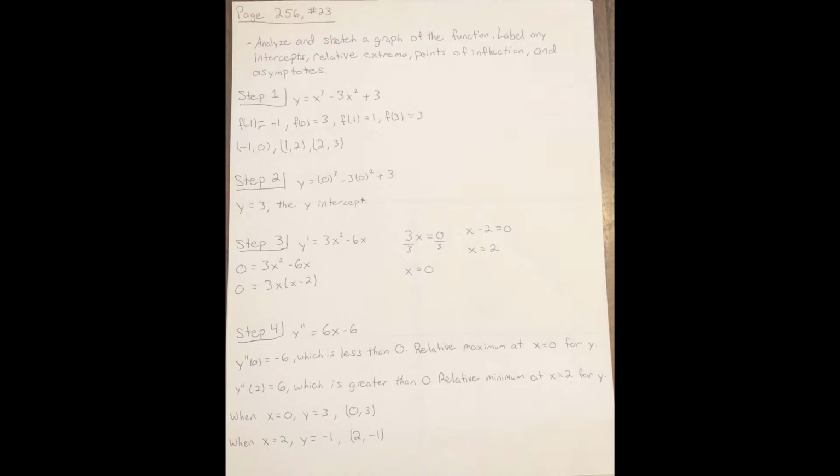Step 2 is to find the y-intercept. I did this by plugging in 0 for x in the function. This would give me y is equal to 0 cubed minus 3 times 0 squared plus 3. By performing this calculation, y would equal 3, giving me the y-intercept. Step 3. Next, to find the x-intercept, I would set y to 0 and solve for x. Since this function is a polynomial, there will be no asymptotes present.